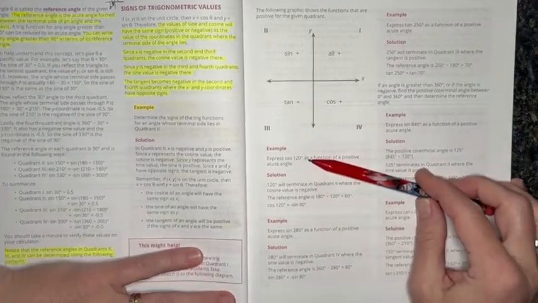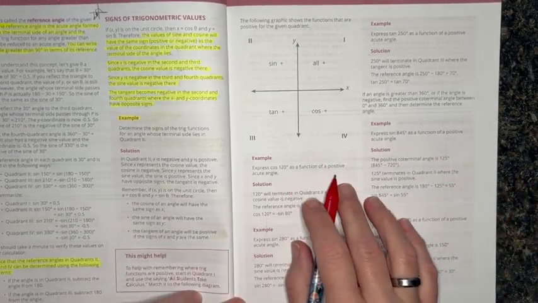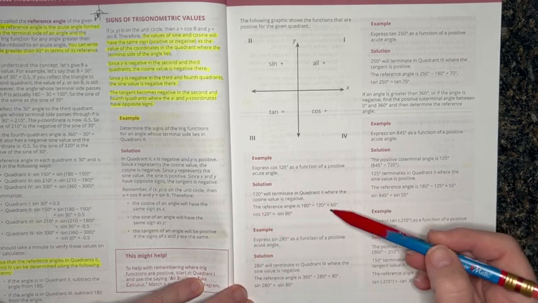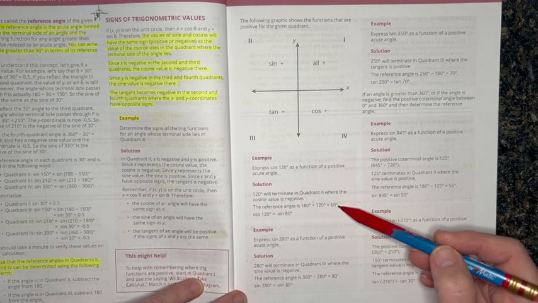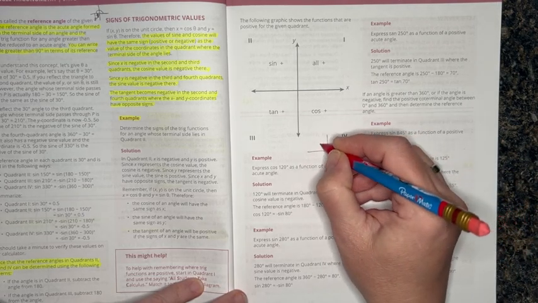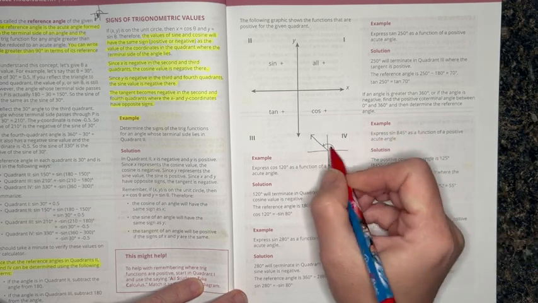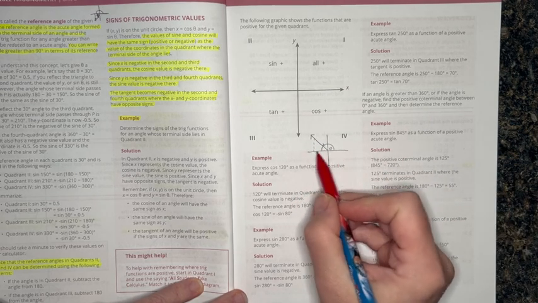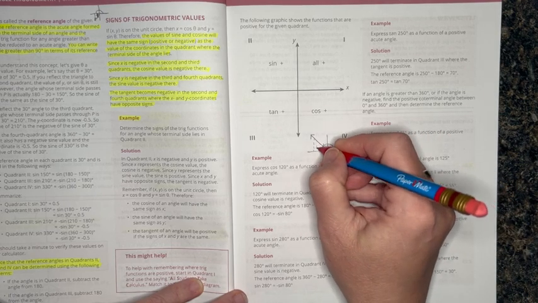Looking at this example here. Express cosine of 120 degrees as a function of a positive acute angle. Okay? First, we have to find the reference angle. We're going to take 180 degrees and subtract 120, and we get a 60-degree reference angle. Because this angle is going to be out here somewhere. This is angle theta, right? But this here is our reference angle. So we take the 180 and subtract this piece to find out that our reference angle is 60 degrees.